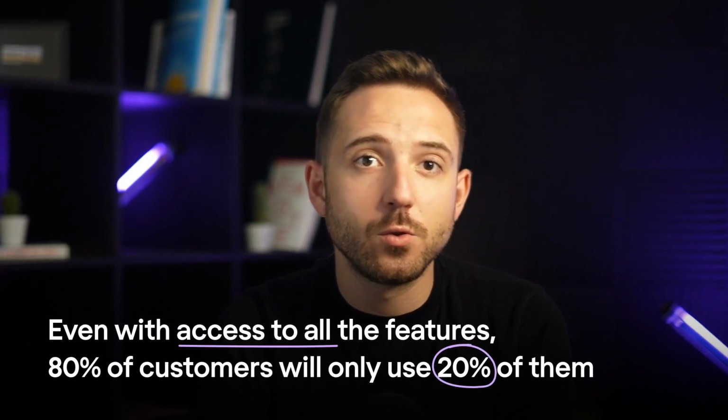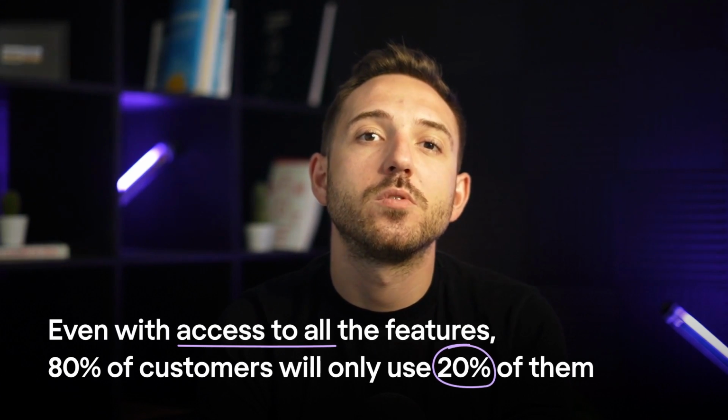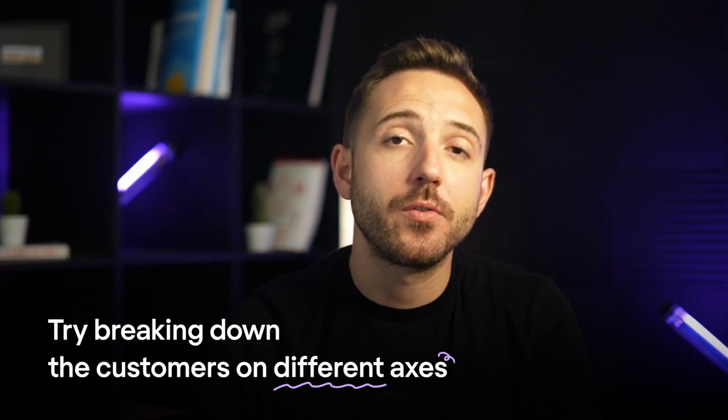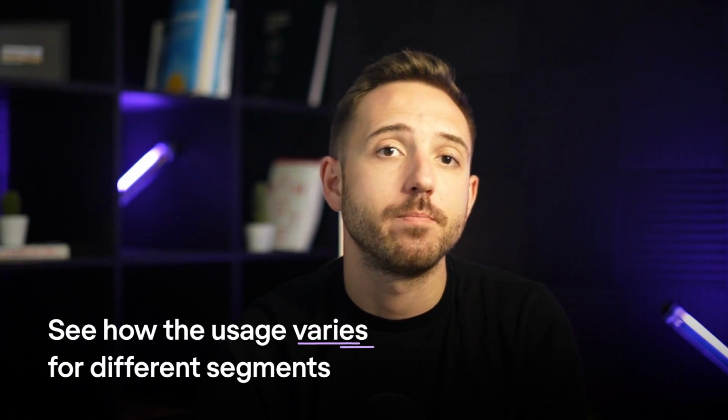Once you start collecting statistics on paying customers, some patterns pop up. You'll see that even with access to all the features, 80% of customers will only use 20% of them, and that's just fine. Try breaking down the customers on different axes: geography, size of a company, age, or any other relevant characteristics to see how the usage varies between different segments.